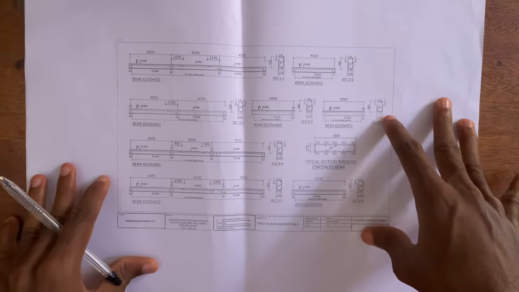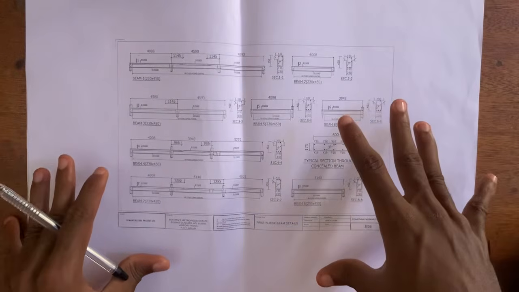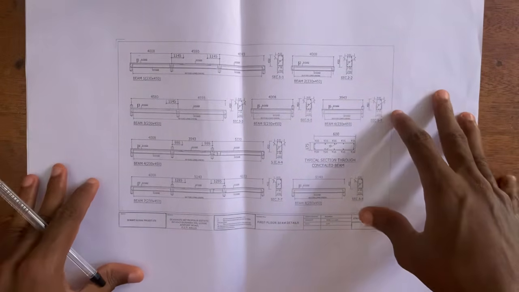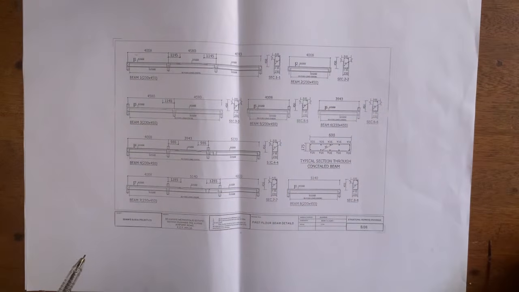So the first thing we're going to be doing is to interpret what this beam drawing is all about. Remember that the context of this building is that the building is a frame structure, meaning that since we've already measured for our columns, these beams are supposed to run throughout the entire building in such a way that it will chain all the columns that we have in the building.